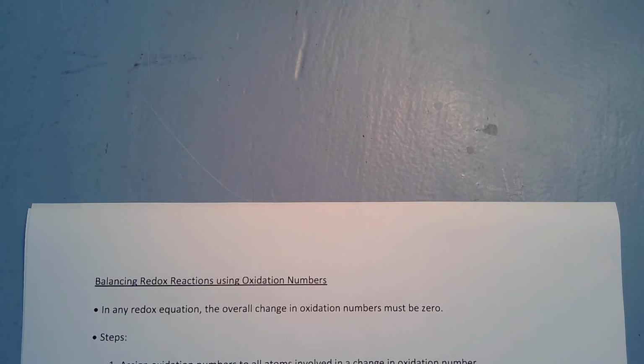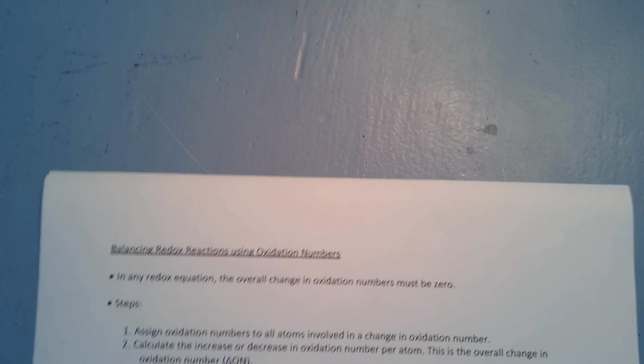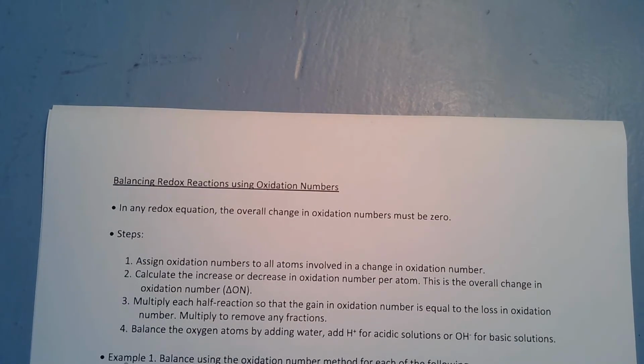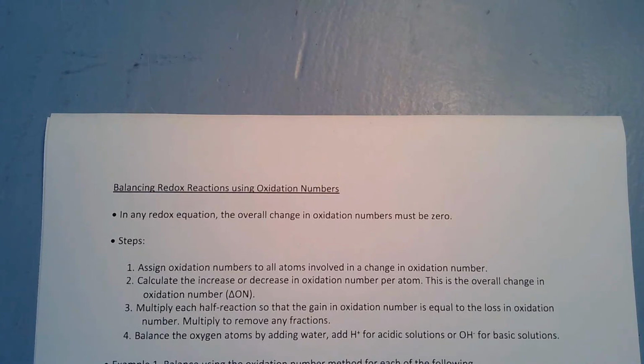So remember we had looked at how to go about calculating oxidation numbers. Some of you might prefer this method over the other method and vice versa, so you go with which one you find easier. In this method, there are the following four steps. You assign oxidation numbers to the atoms involved in the change in oxidation number. Okay, so that's the key part there.